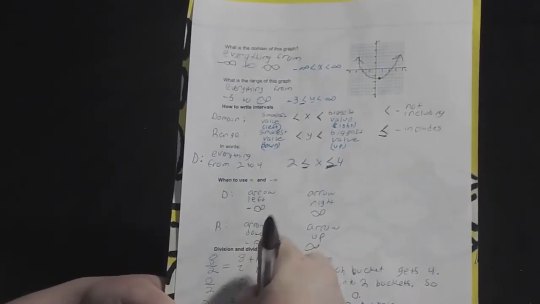Which means, therefore, we cannot divide by 0. You cannot put things into 0 buckets. So there's a rule, you cannot divide by 0. If you put it into the calculator, it would tell you error. Okay? And that's important because if for some reason you plug in an x and you end up at the end trying to divide by 0, that x is not a part of your domain because you can't divide by 0.